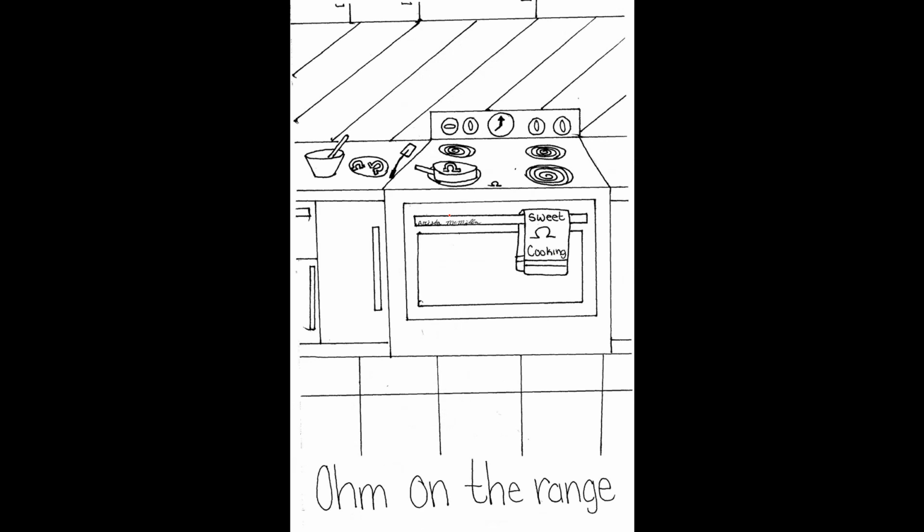Oh, we threw in an ohm one because we couldn't get enough of them. Ohm on the range. So here's a range. Now kids don't always know what that is. So there it is, the range, the oven, the stovetop, and you're cooking up some sweet ohm cooking.